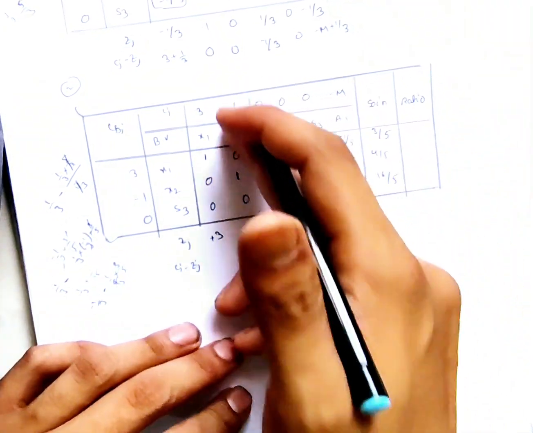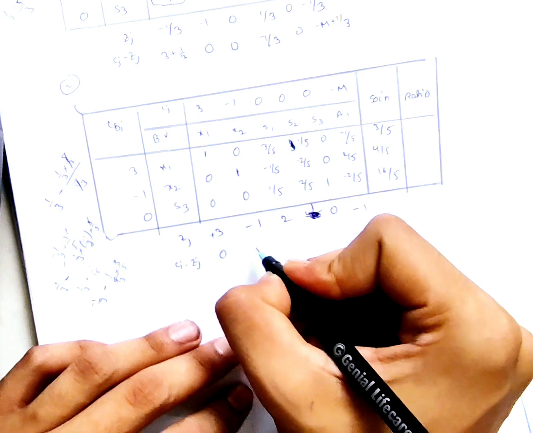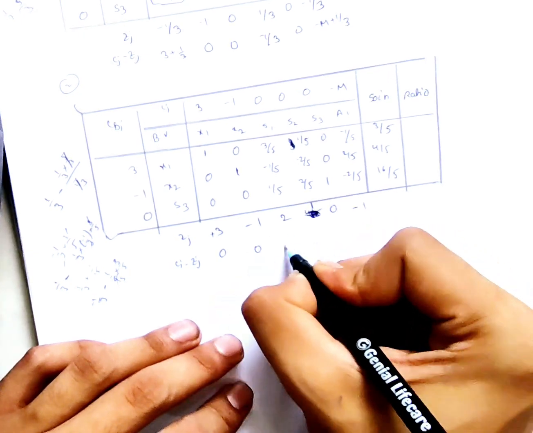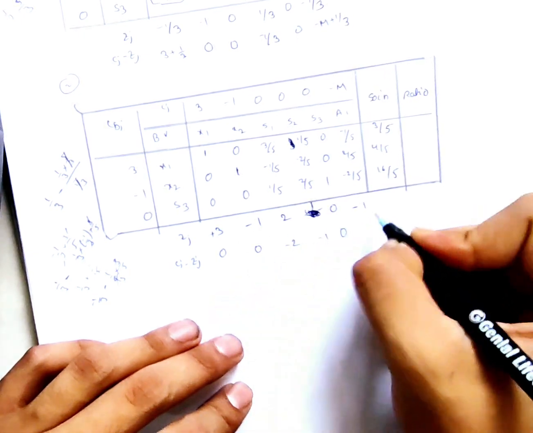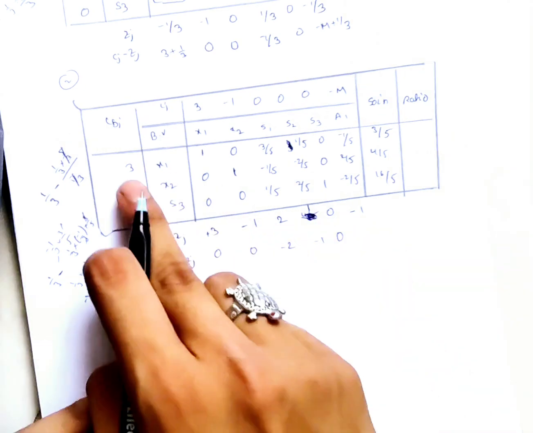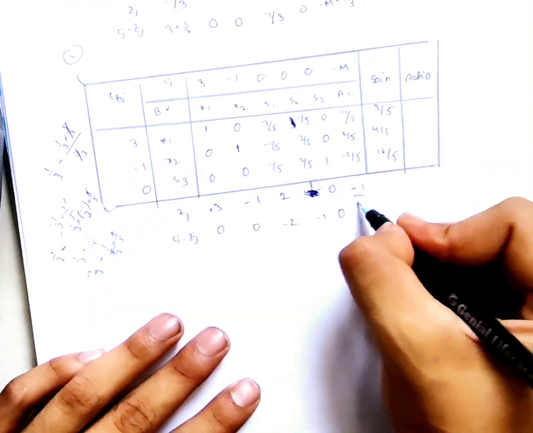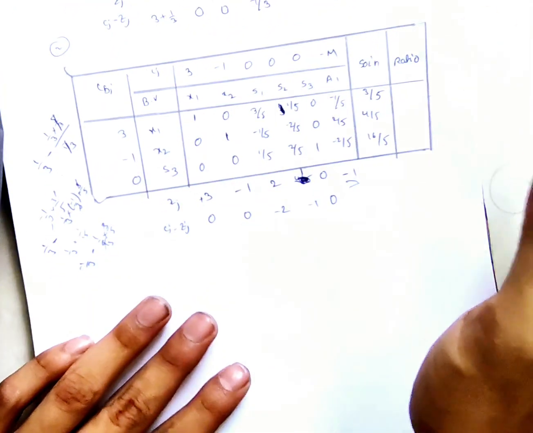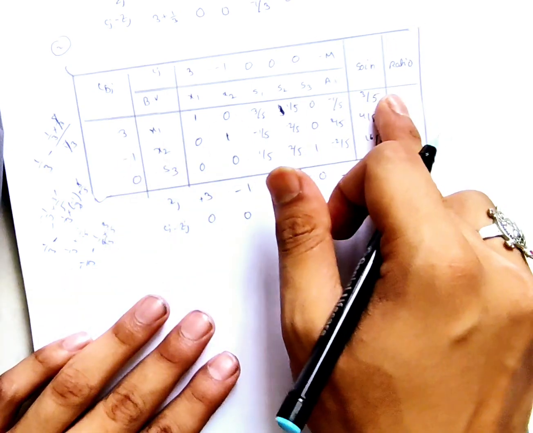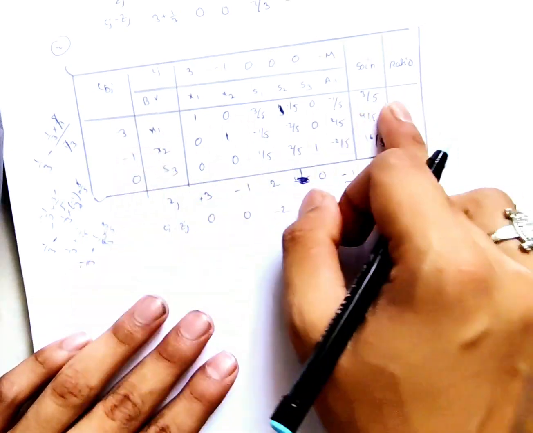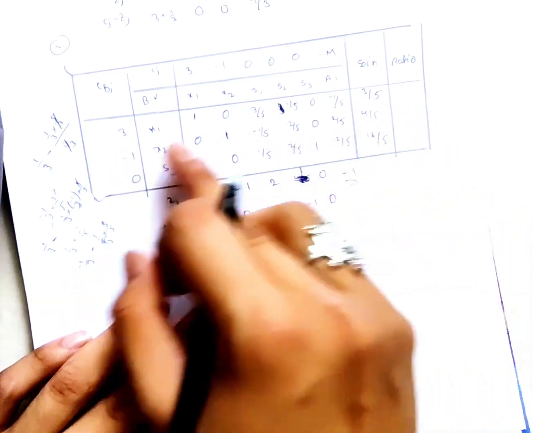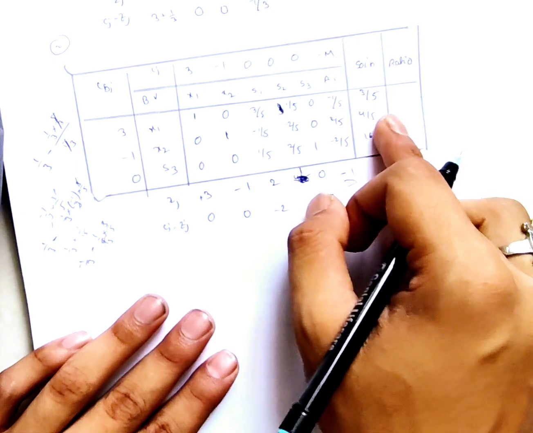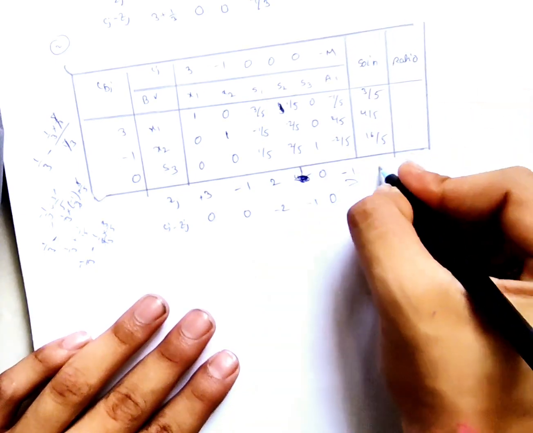Okay. And here 3 minus 3 is 0. 0 minus 2, minus 1, 0. As the artificial variable we have already replaced, right? So there is no preference for this. It is minus 1 plus 1, so it's not a problem. 3 into 3 by 5 is 9 by 5. Okay, minus 4 by 5. 9 minus 4 is 5, 5 by 5, 1.